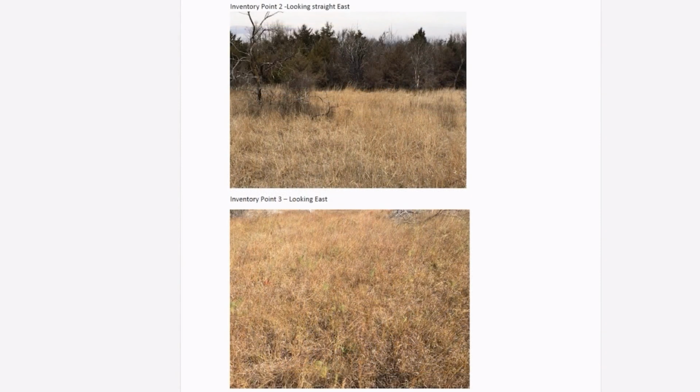The second benchmark picture is of inventory point 2, looking straight east. This picture documents the neighbor's property across the fence line to the east of the planning land unit that Jane is concerned about. There is a potential for seed dispersal into the planning land unit from there.